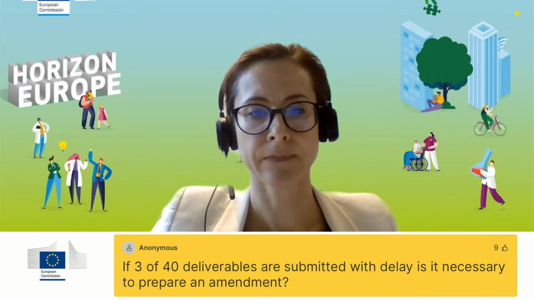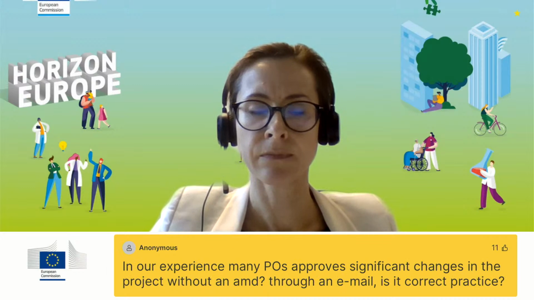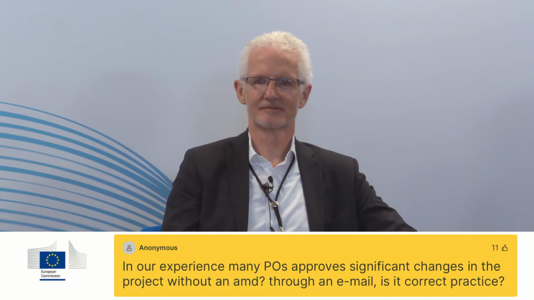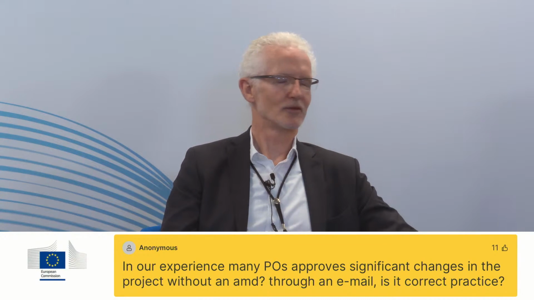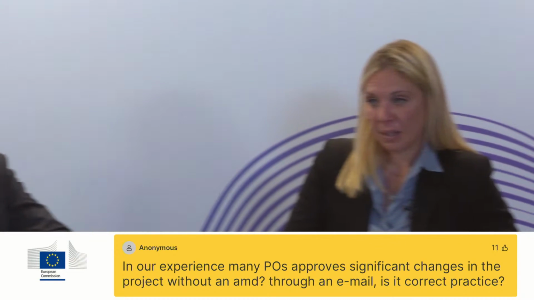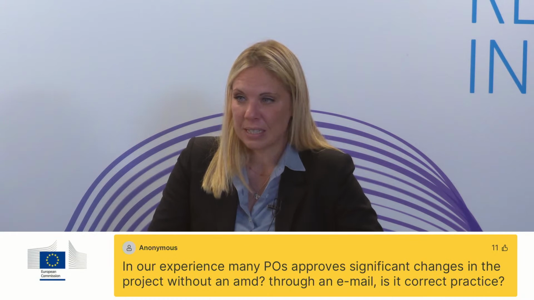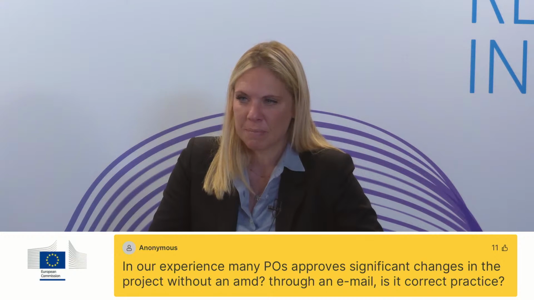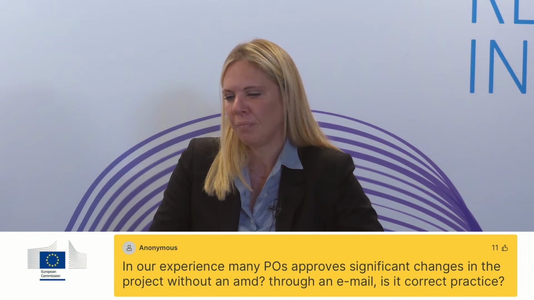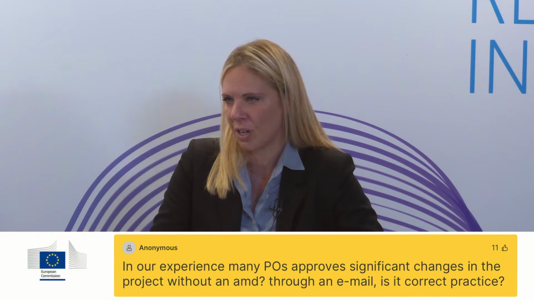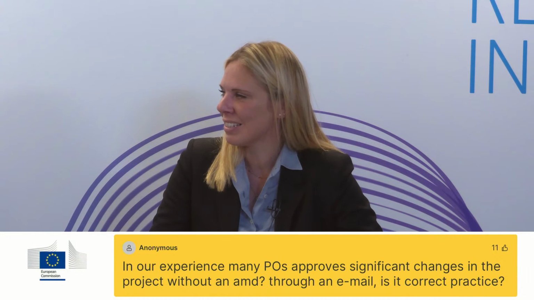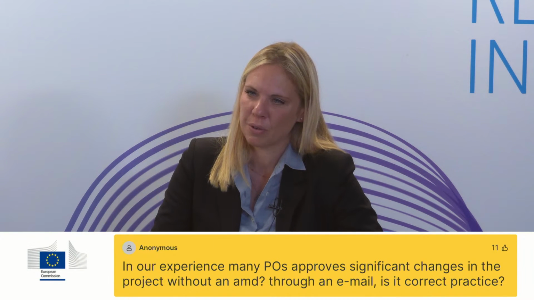Next one. In our experience, many POs approve significant changes in the project without an amendment through email. Is this the correct practice? Agnese, do you want to give it a try? Could be that there are not indeed changes having an impact on the substance of your project. An amendment is usually, as we said, an additional document amending in writing and being officially signed by the two parties. In this case, we should have some examples of these significant changes. I'm quite sure that they are not affecting the substance of your project.